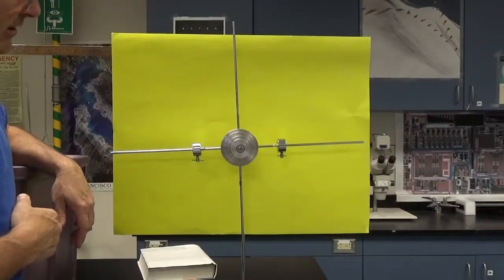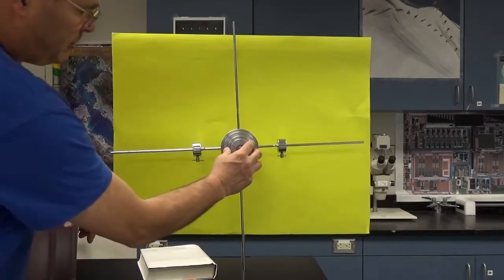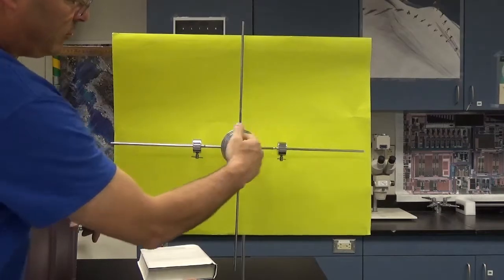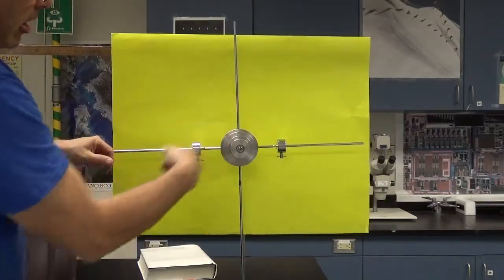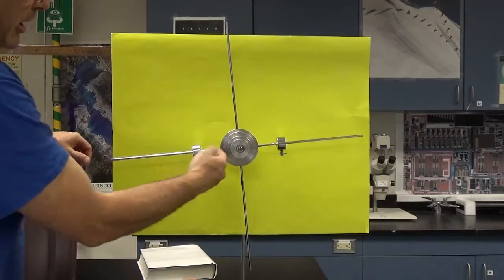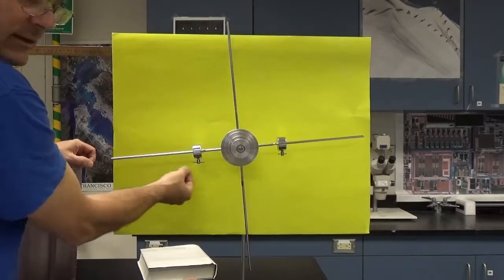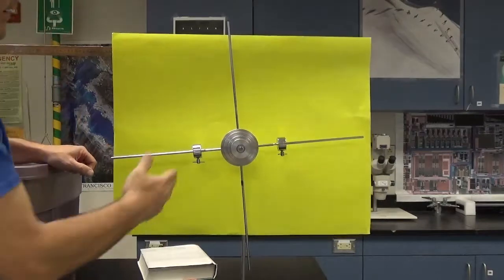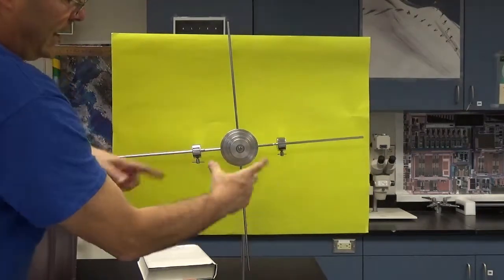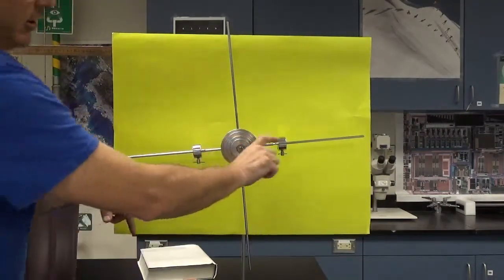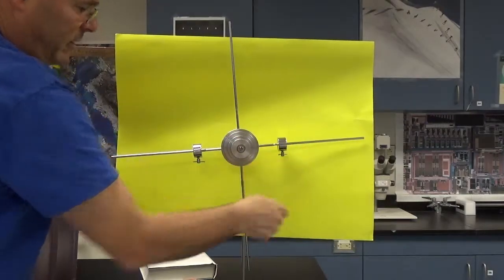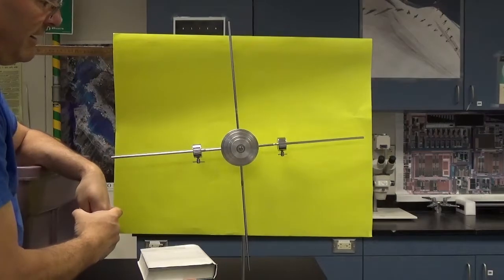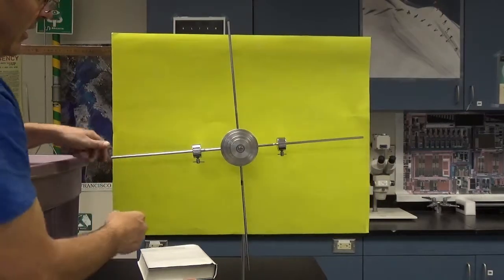This is a neat little piece of equipment that I have. It's just a spindle that can rotate, and I can place weight on each arm, and I can adjust how far the weight is on the arm. So I can adjust the R distance. And right now, it's the same weight at the same R, so the torque produced by this one is this way, the torque produced by this one is this way. They cancel each other out. The net torque is 0.